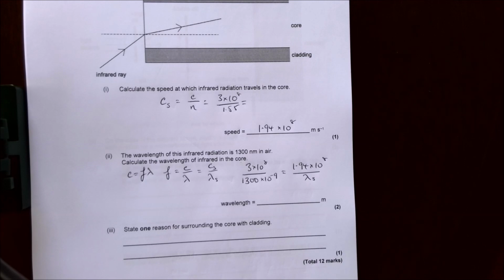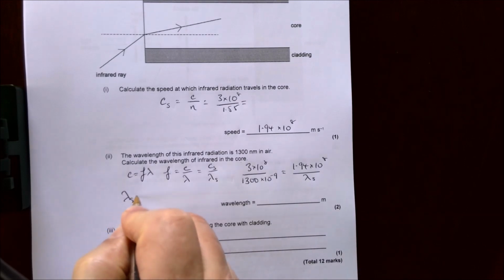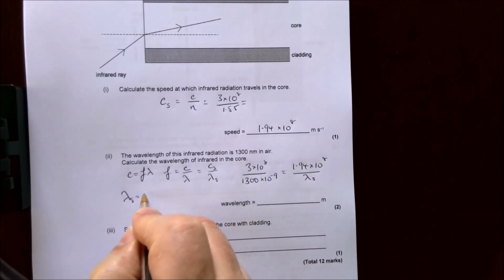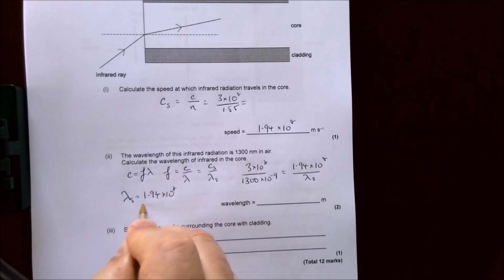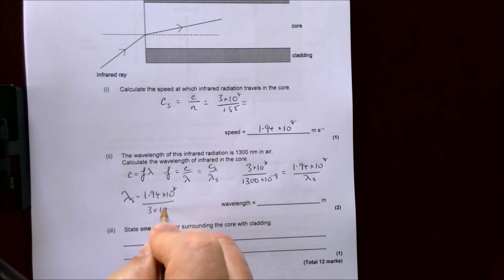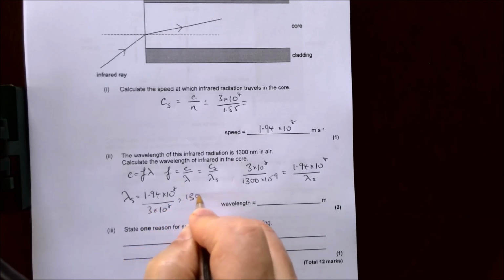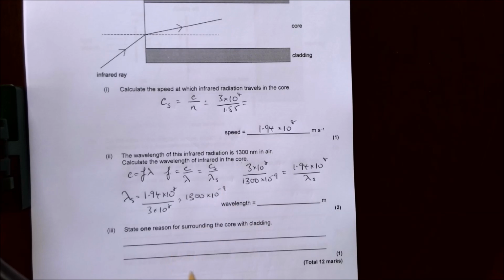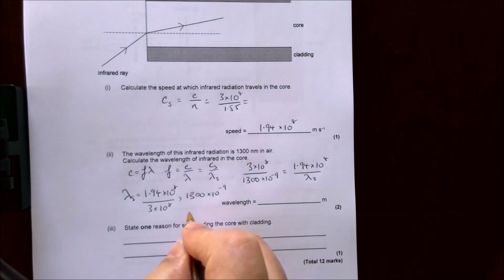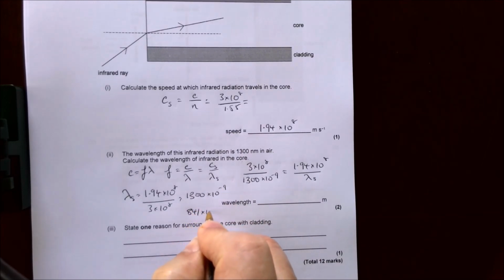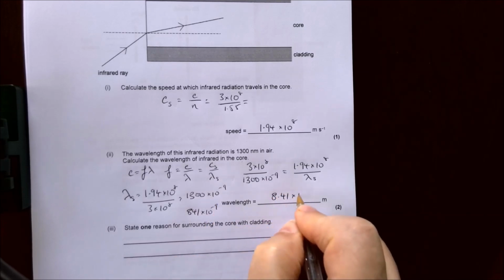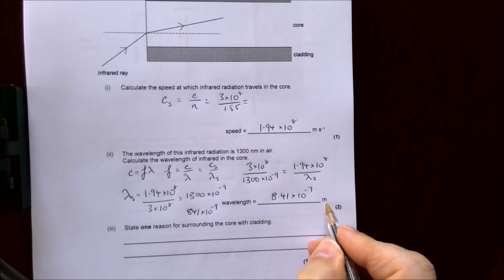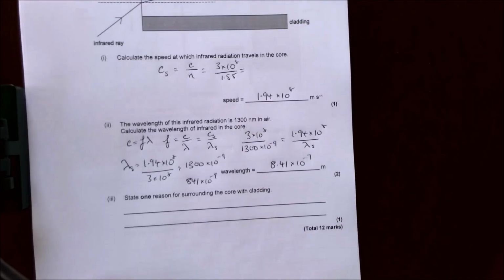And okay, so that gives us lambda s equals 1.94 times 10 to the 8 over 3 times 10 to the 8 times 1300 times 10 to the minus 9, and that gives us 841 times 10 to the minus 9, or 8.41 times 10 to the minus 7, because they want the answer in meters. State one reason for surrounding the core with cladding.